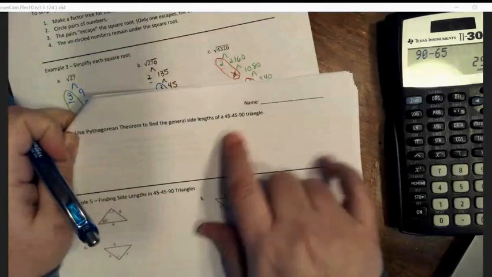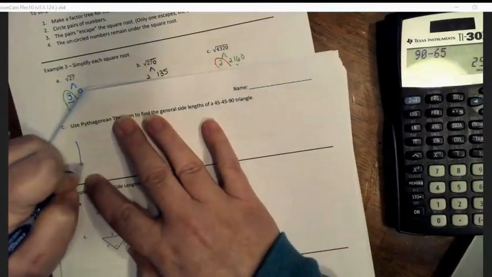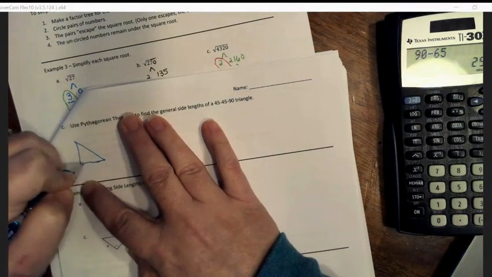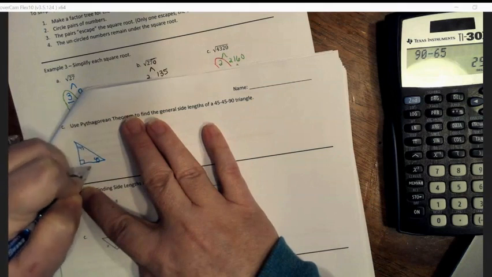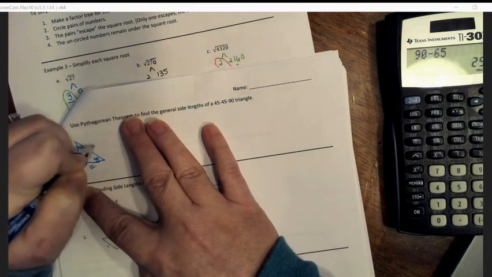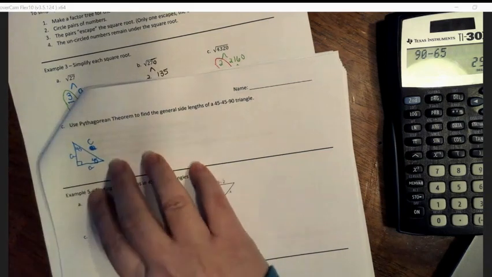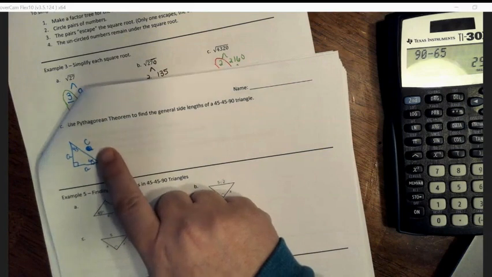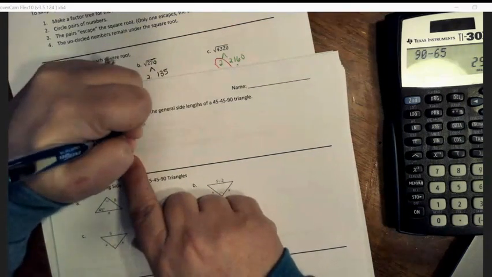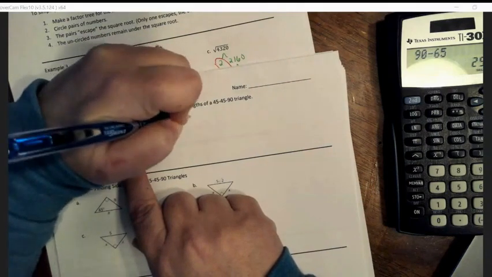Okay, so now it says, use Pythagorean theorem to find the general lengths of a 45, 45, 90 triangle. So what that means is, in the picture we had on the other page, we had two sides that are A. The hypotenuse is still C. Okay, so let's do Pythagorean theorem and see if we can figure out what C equals. Okay, so we have A squared plus A squared equals C squared.